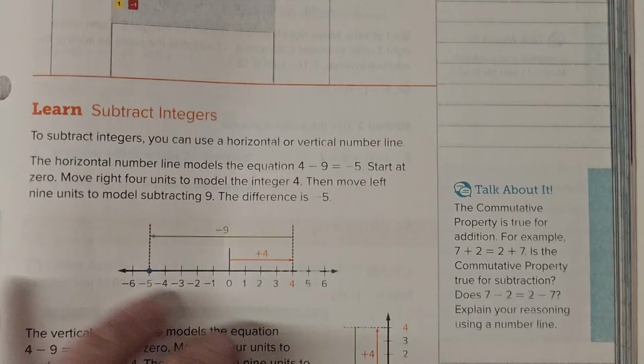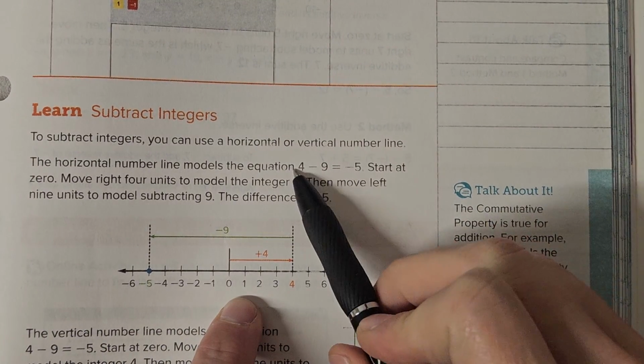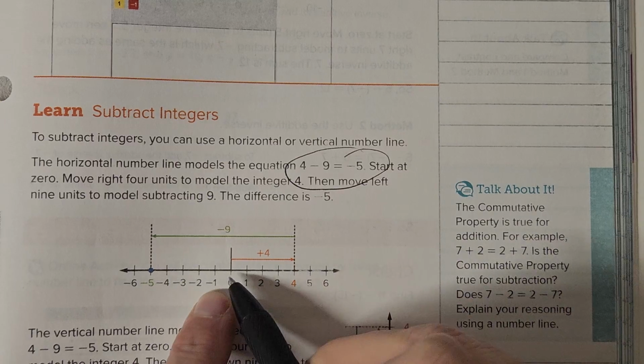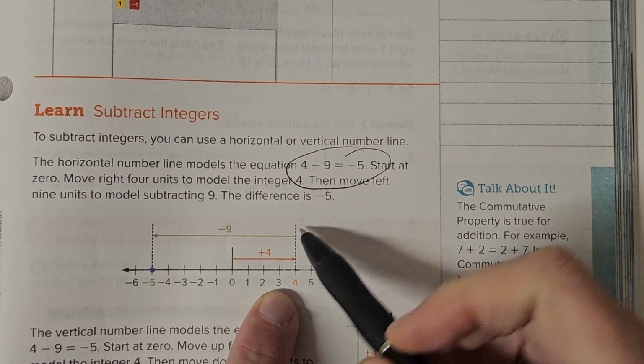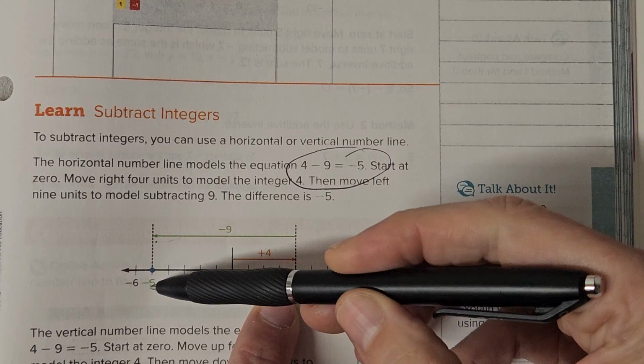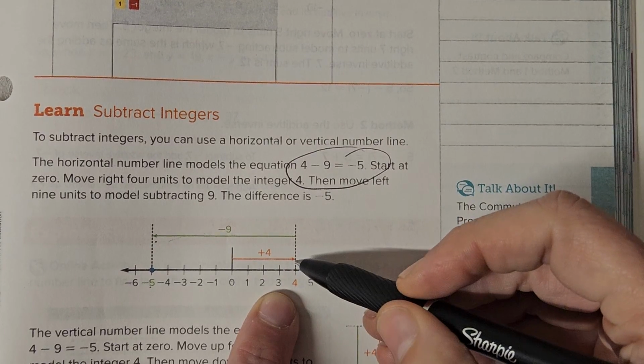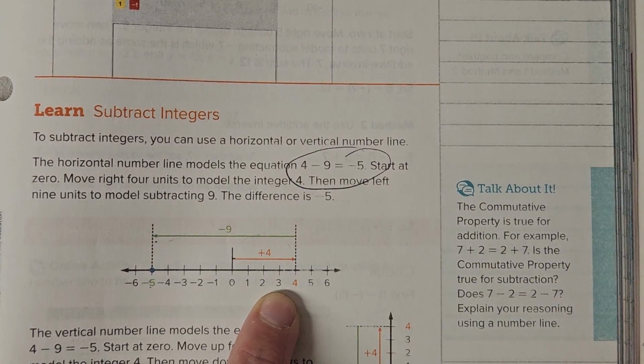You can, again, put them on a number line. So 4 minus 9, we could put on a number line, start at 0. We go positive 4, and then we take 9 away, and we go 9 backwards, and that would land us at negative 5, because it would be 4 to get us back to 0.